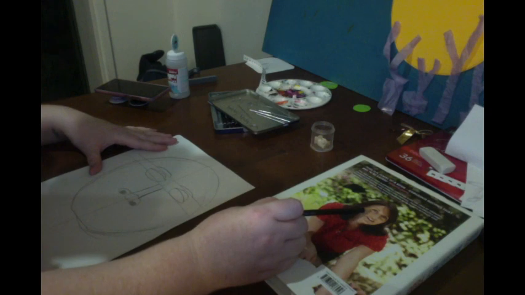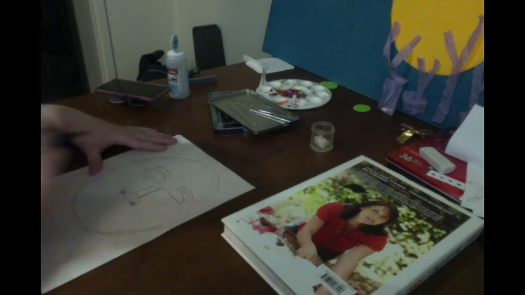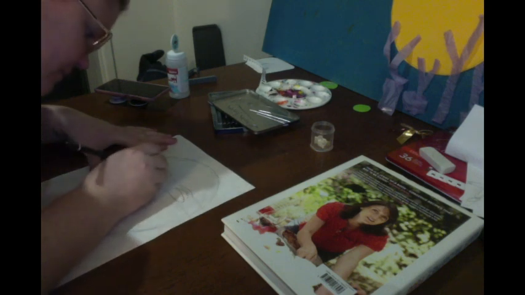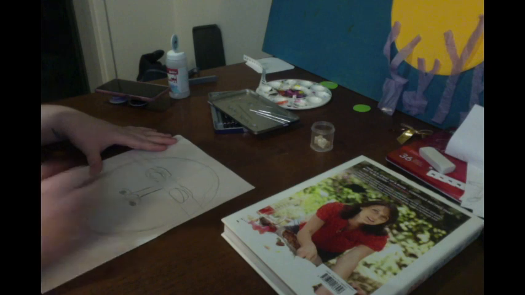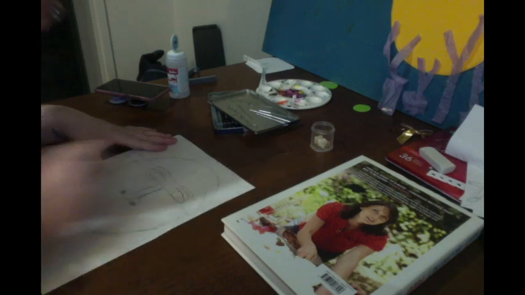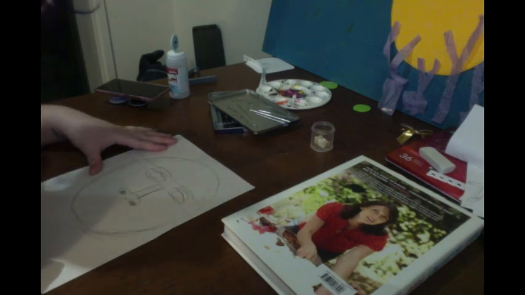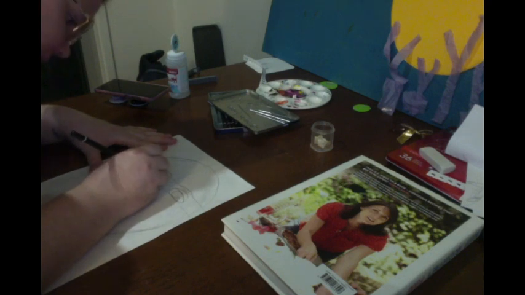Now I'm going to draw the circle of the eye. So that takes up about the middle of the eye. And same on the other side. Now I'm going to draw the iris, which is a circle in the middle. And they're not very dilated in this picture.